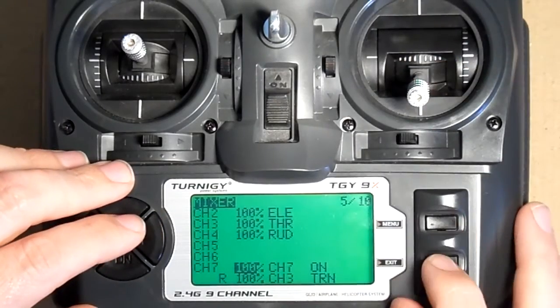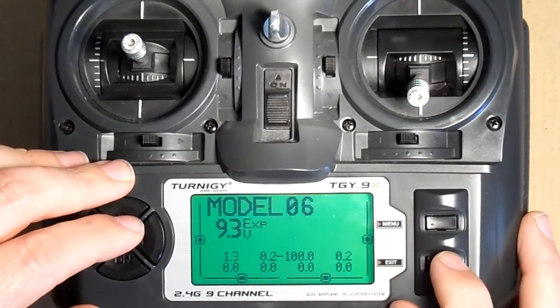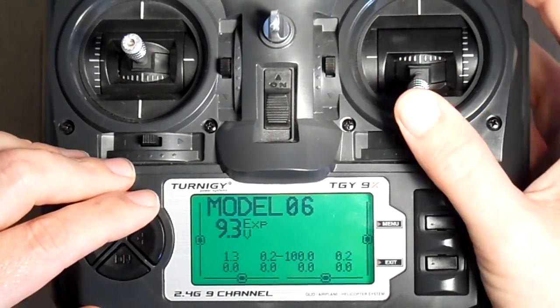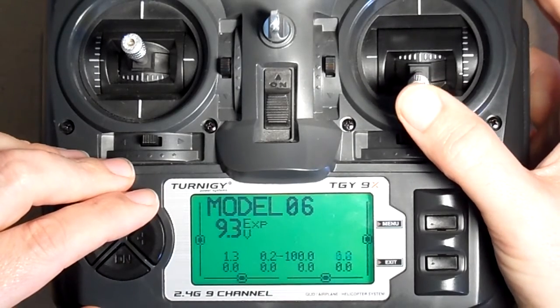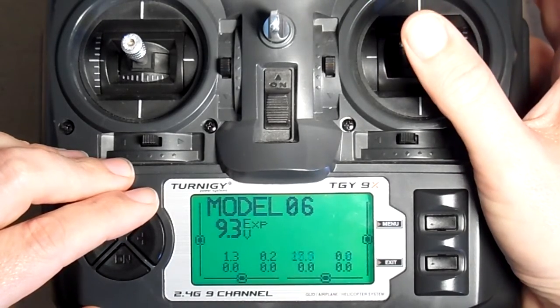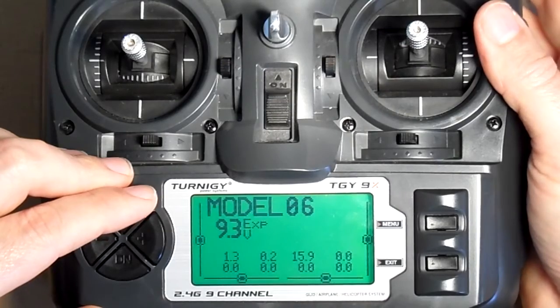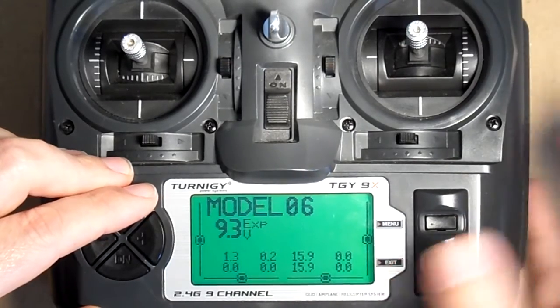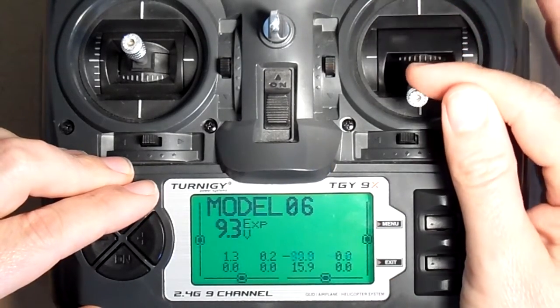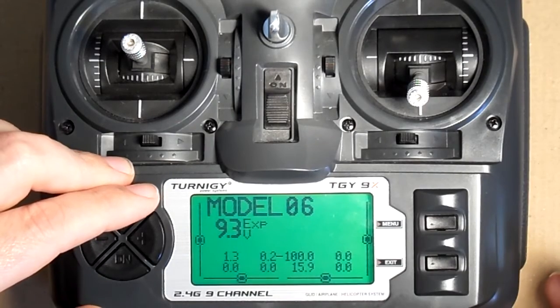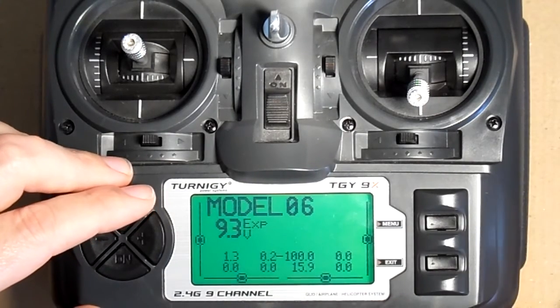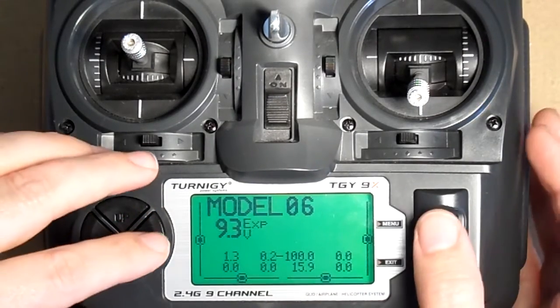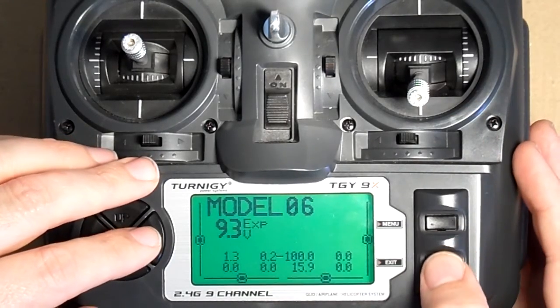So we'll set our throttle back down and exit back out, and we can see now that the throttle's -100. So we take off, fly around, get the plane flying nice and level, hit the trainer switch, and the value is stored in channel 7, and channel 7 remembers what it is, so that once we've landed, there we go, the center of our throttle mix needs to be 15.9.